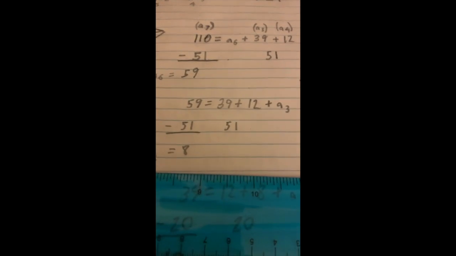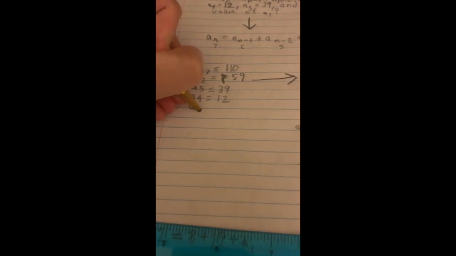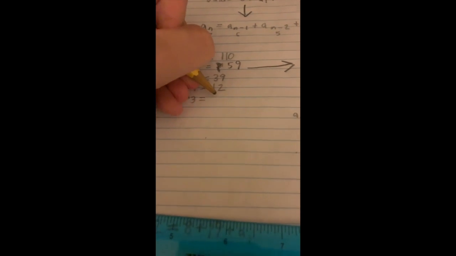Since we don't know the third, we plug in the fifth and the fourth, which are 39 and 12. We add those together to get 51, subtract it from 59, and we get a3 equals 8. So we know what the third number in the sequence is now, and we can plug that into our chart over here, and that's 8.